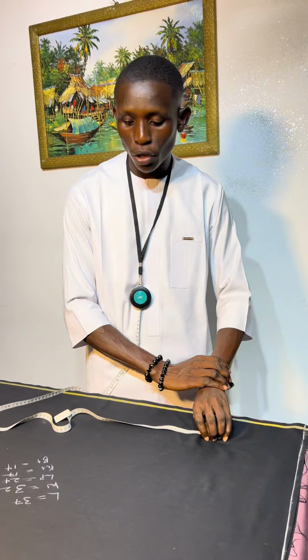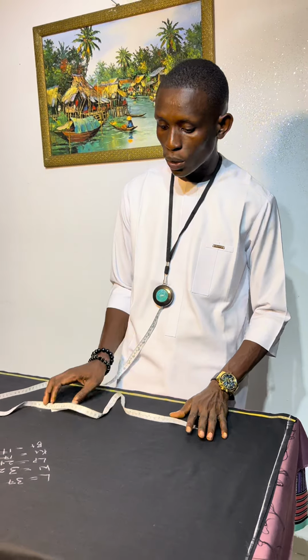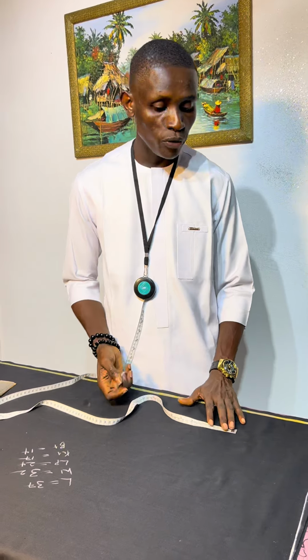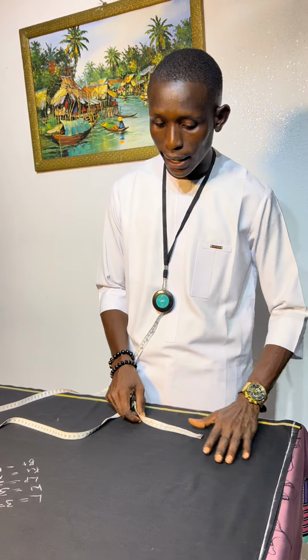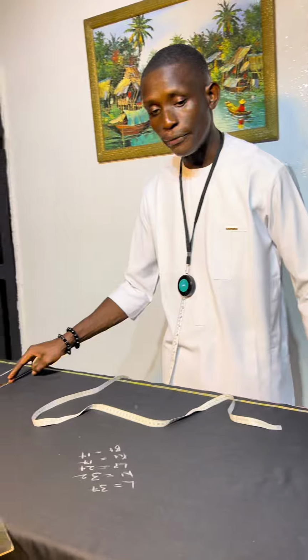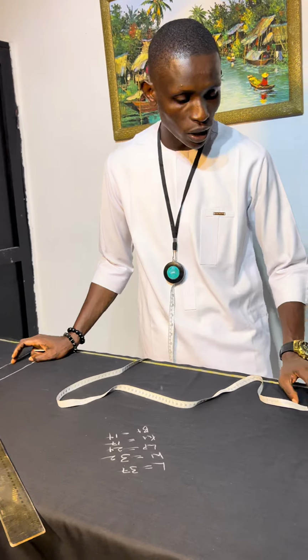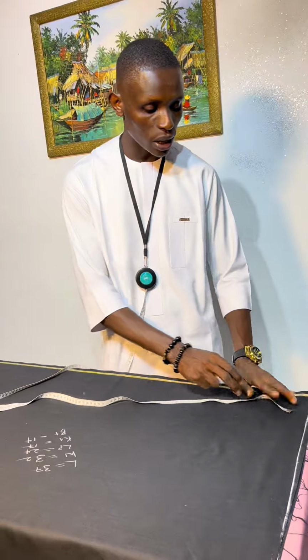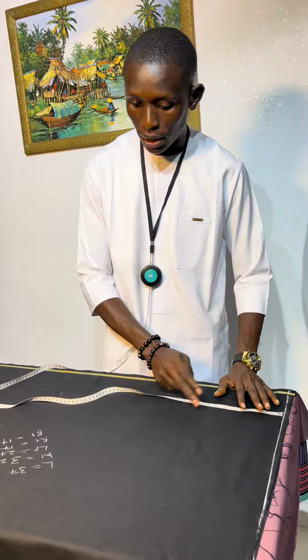The next measurement we are about to apply is the lap measurement. Before you apply the lap measurement, you need to get the lap line. We have just applied the waist. This is the waist, there's the full length, and there's the plus 2.5 inches folding allowance. So the next measurement we want to get now is the lap.